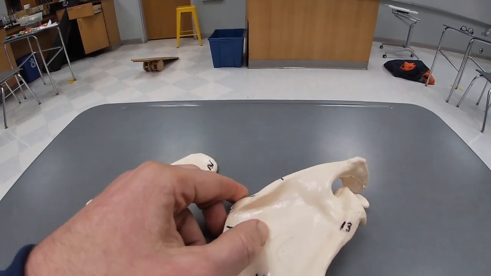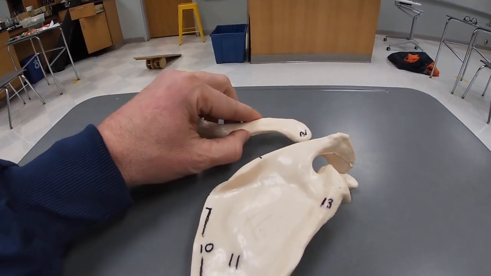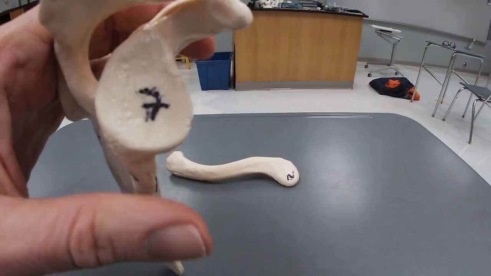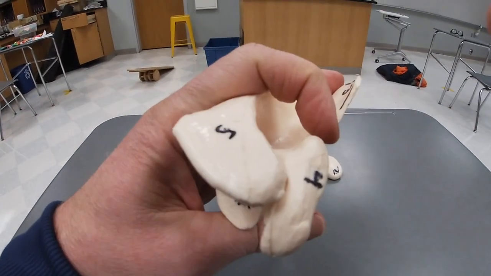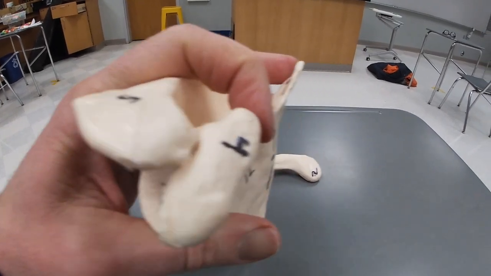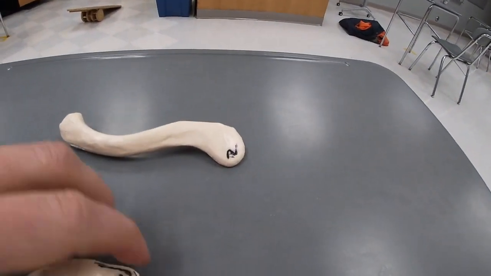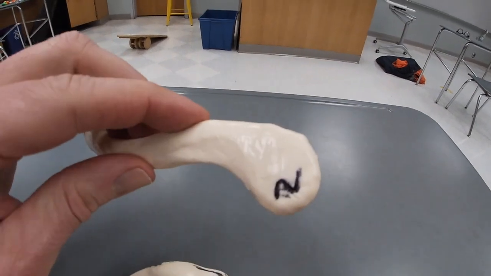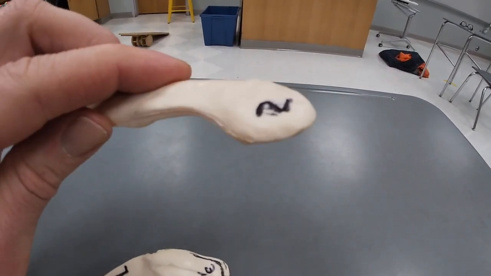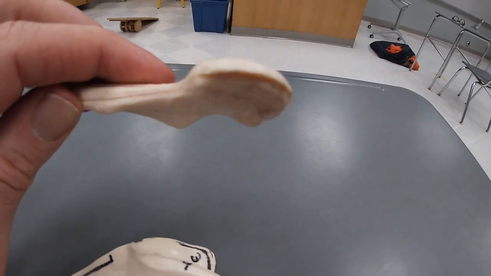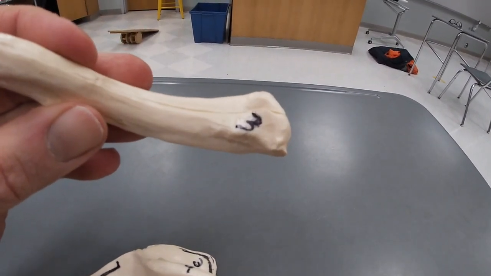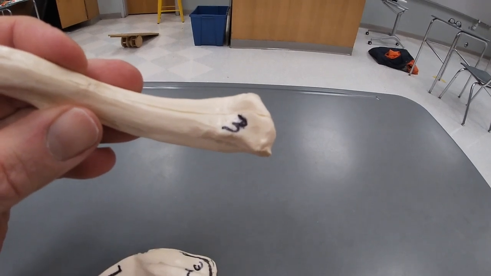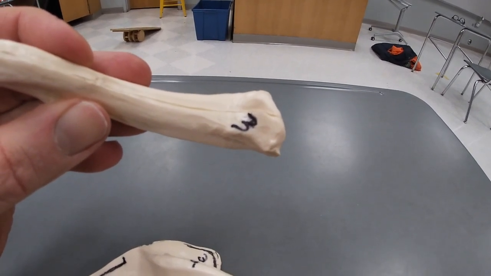Now we're going to look at the clavicle. The clavicle would basically sit right along the acromion. So the 5 and the 2 would line up. Number 2 is the acromion end. It's the flat end. And then we have an end that sits on the top of your sternum, that bump at the top of your rib cage. So number 3 is the sternal end.